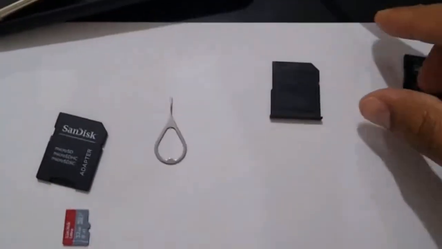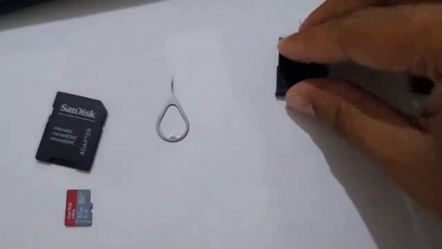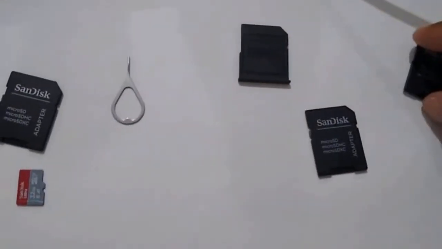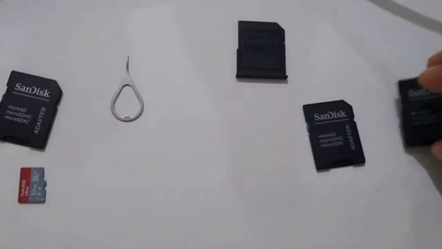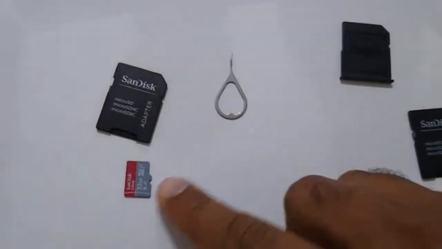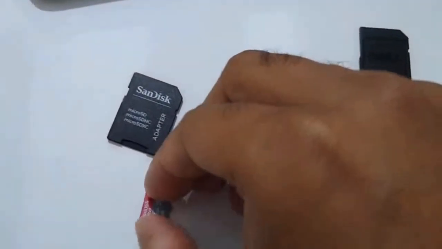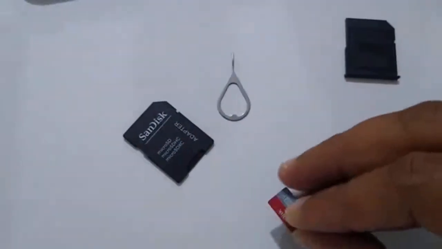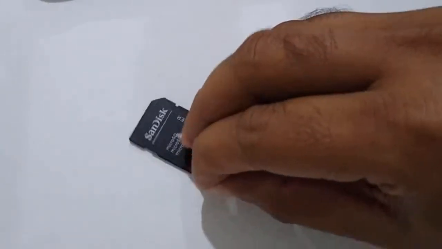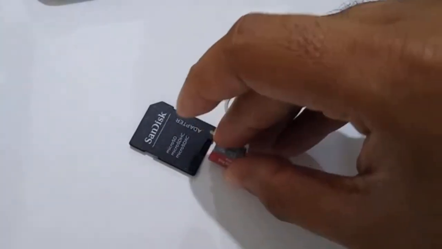This is a dummy adapter which was fitted in my laptop. As you can see, it was fitted here, and I removed this one. So I'm going to use one of the micro SD card adapters. I have a few of them because they come with the micro SD card. This is the micro SD card, as you can see. I will place this micro SD card in the adapter. It just goes here.